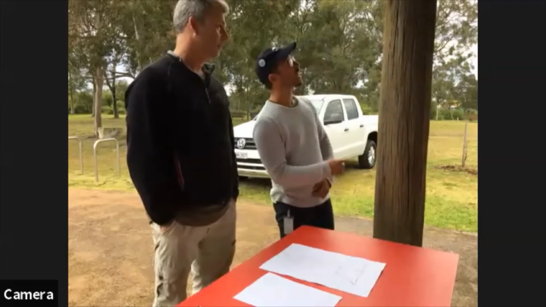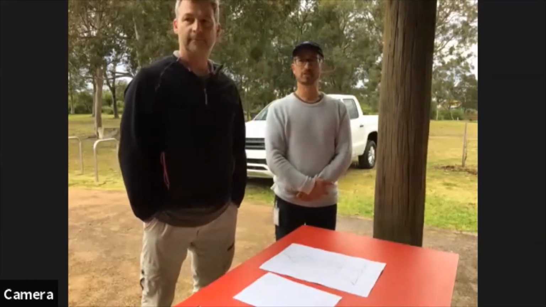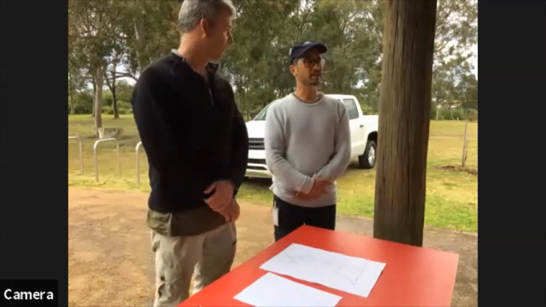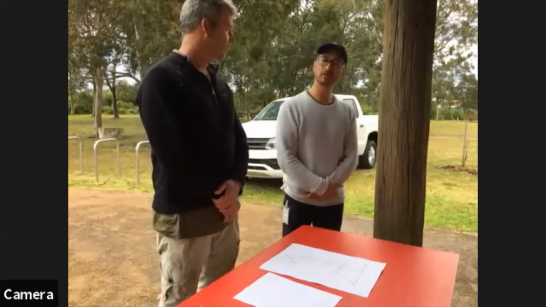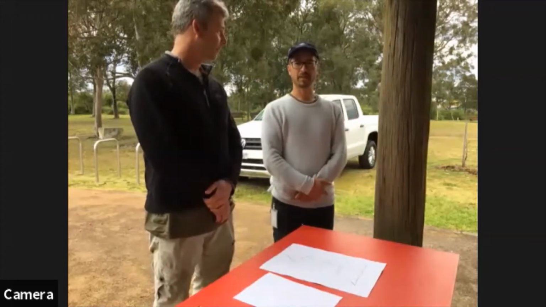We are under the shelter of the outdoor classroom, because of the weather, and all of this is down near South Coogee, and this is Gadigal and Bidjigal land, and so I'd like to pay my respects to the elders past, present and emerging.